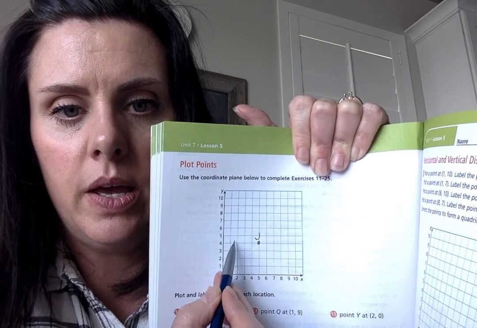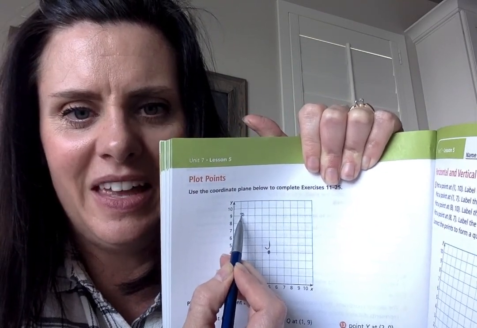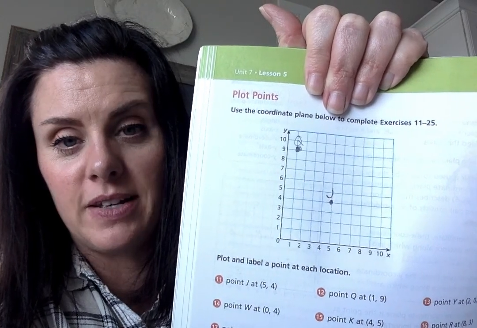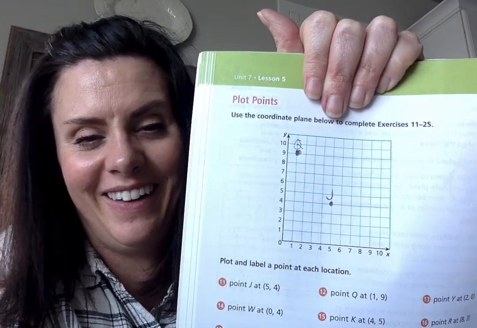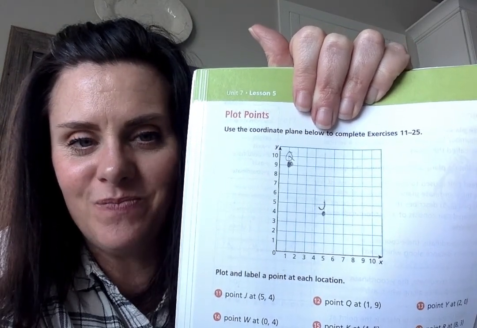Over 1, up 9, right there. I'm doing this without looking. That is a crazy dot. And it's point Q, so can you make sure that you label your point with a Q? We always have to label them. Sorry for my crazy dot. I was doing it like I was looking in the mirror, and that's kind of crazy.